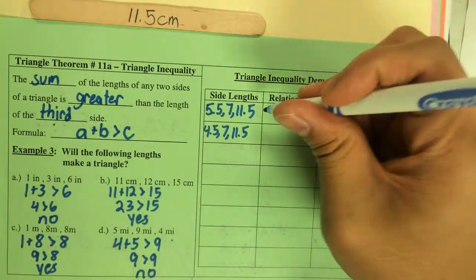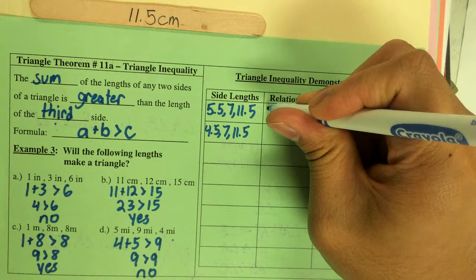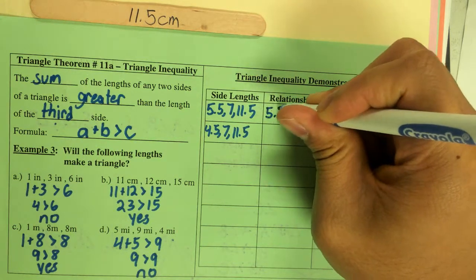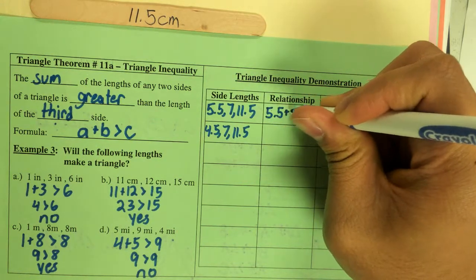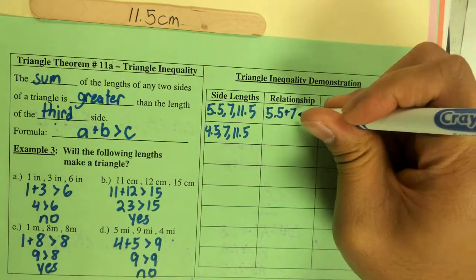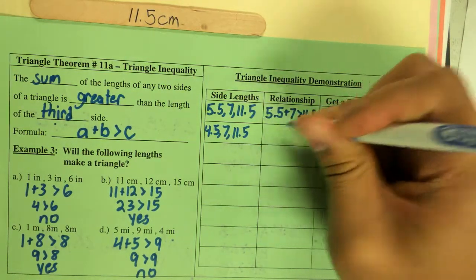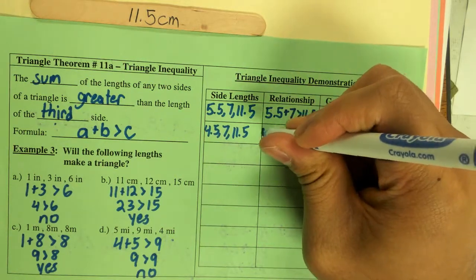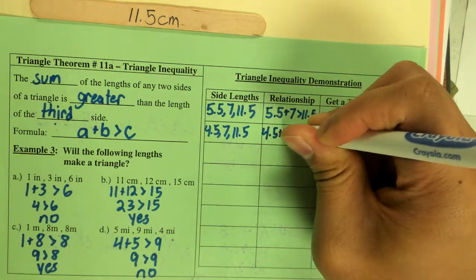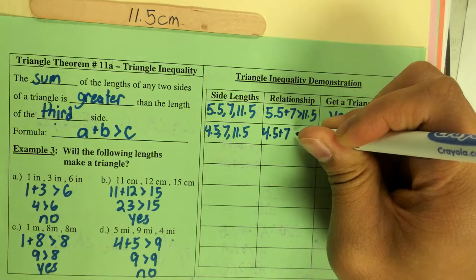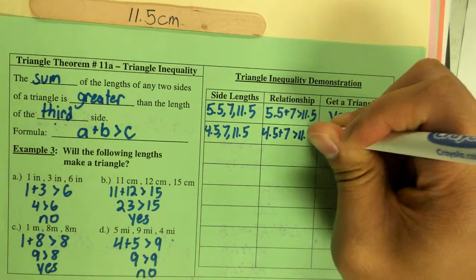So going back to my relationship, what we were comparing is 5.5 plus 7 bigger than 11.5? Is 4.5 plus 7 bigger than 11.5?